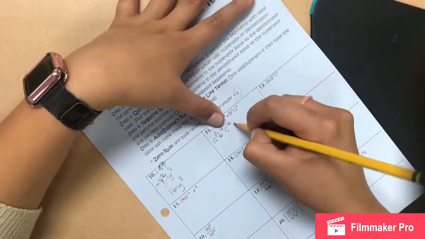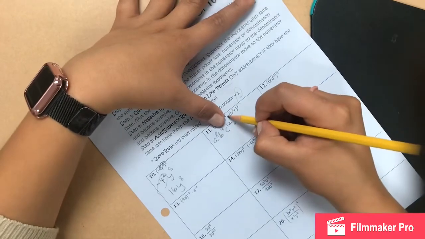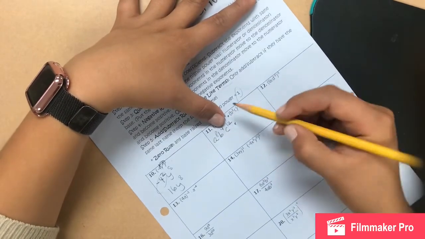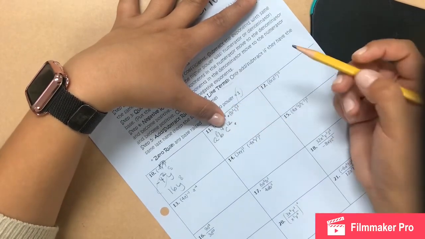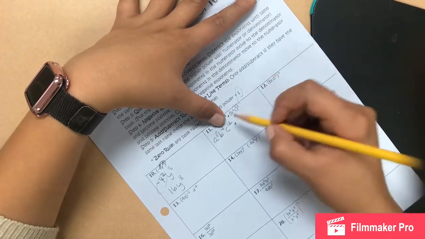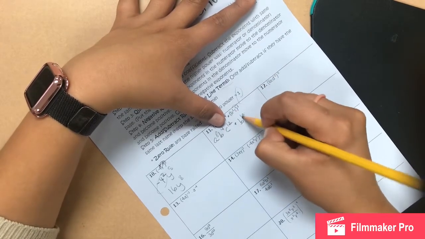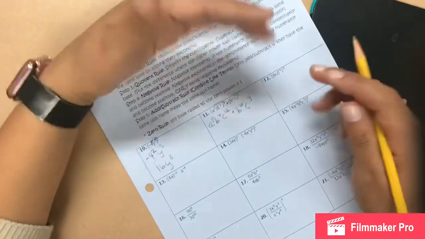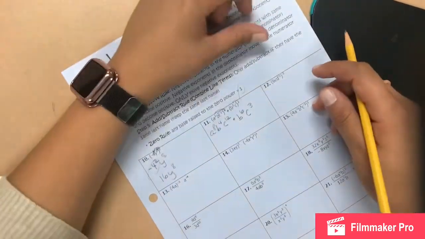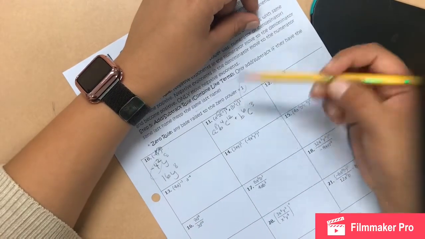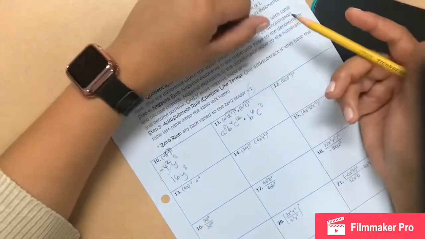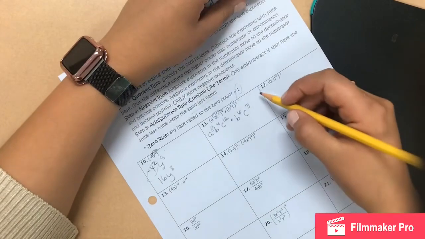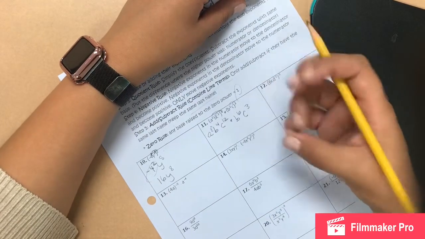Now I'm going to take care of the power rule on the right side, but I am going to bring down this multiplication. So now I'm going to distribute the 3 to the powers inside the parentheses. So B, 2 times 3 is 6. C, 1 times 3 is 3. Now I have the product rule. The product rule says that I'm going to multiply my coefficients, but here the coefficients are 1 and 1, so 1 times 1 is 1. And then I'm going to add my exponents.